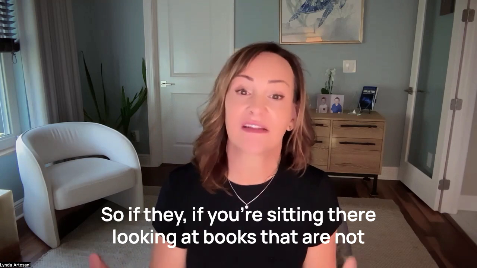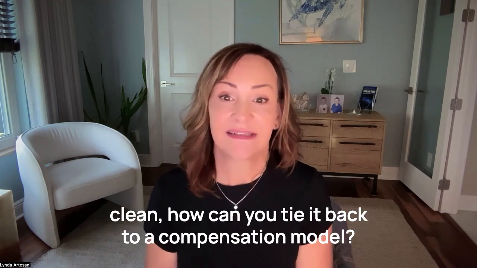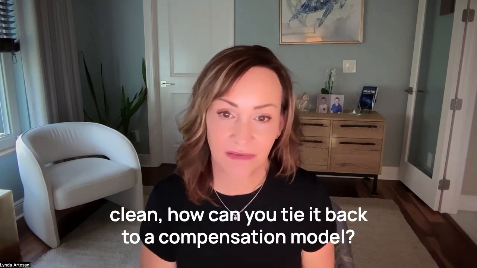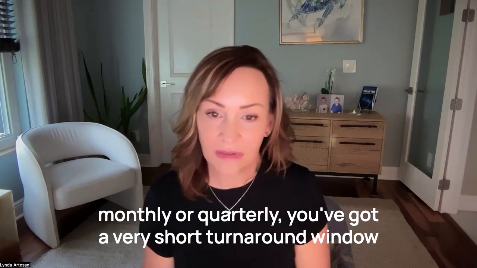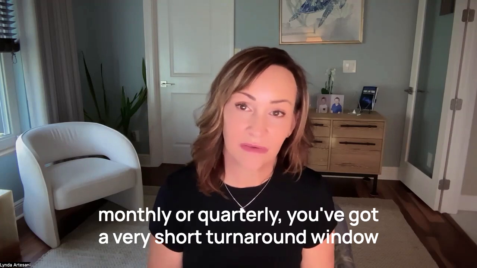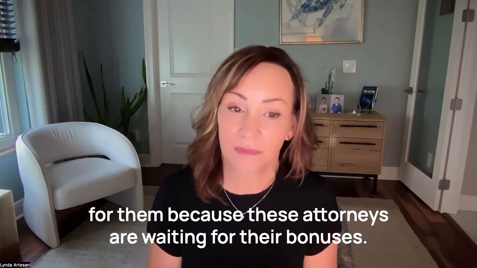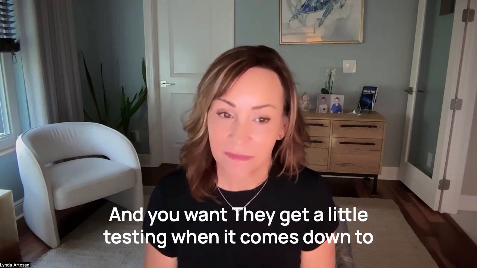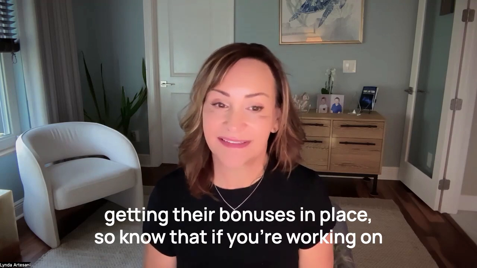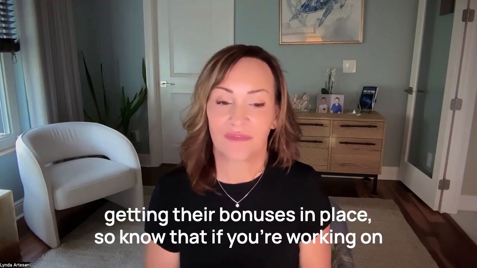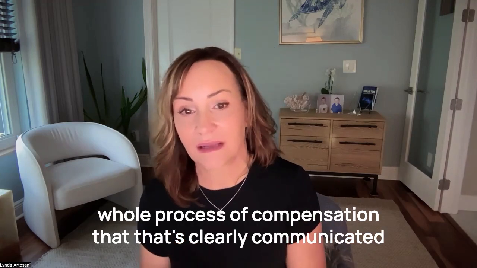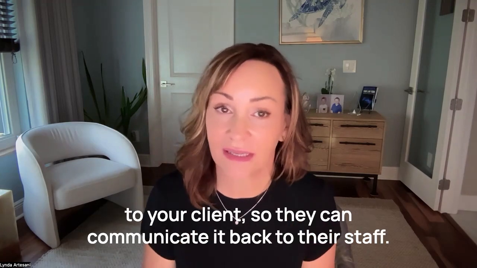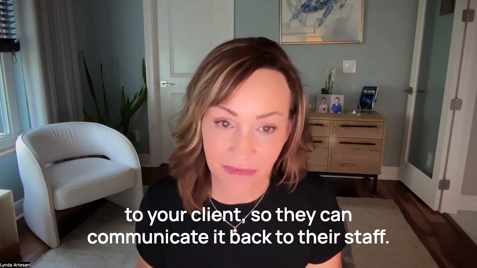If you're looking at books that are not clean, how can you tie it back to a compensation model? Know that if the compensation model is done monthly or quarterly, you've got a very short turnaround window, because these attorneys are waiting for their bonuses. They get a little testy when it comes to getting their bonuses in place. So if you're working on some project to clean up the books and it's going to slow down that whole compensation process, make sure that's clearly communicated to your client so they can communicate it back to their staff.